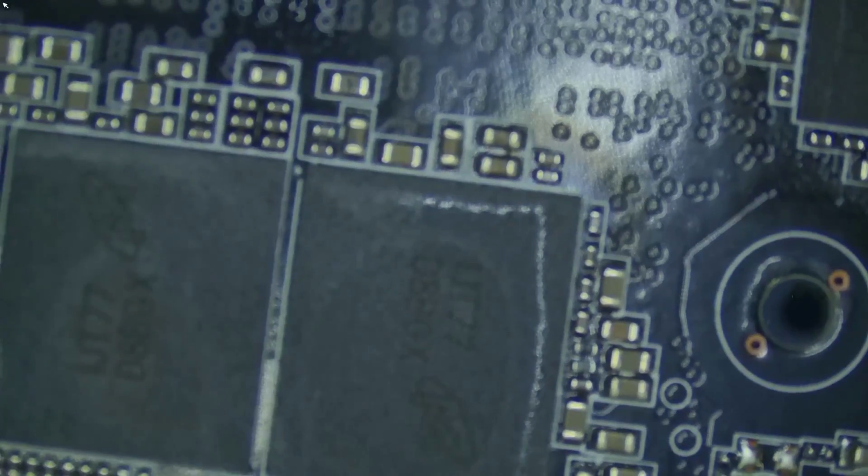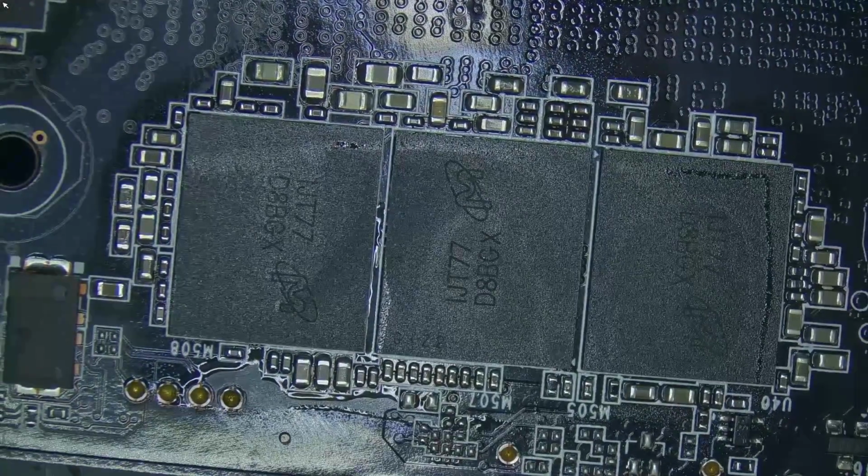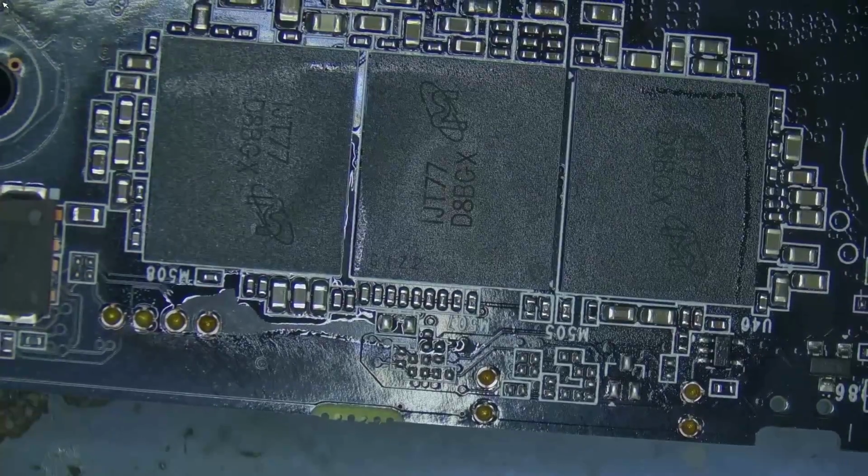So what I'm going to do is first remove the one on the top, reball it, put it back again, and then remove the one at the back and reball that one. Okay, so let's go ahead and start to remove these memories.